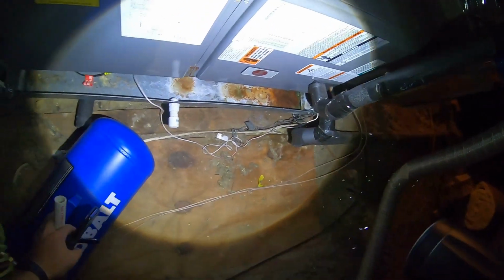So here we go into the abyss. It's not too warm up here yet. It's not bad. Don't worry, I've got a flashlight in my pocket. All right, so we got that. Let's do the first unit over here to my right. You can see the drain line right there, covered in that plastic sheeting. This unit was installed in 2015, I believe.